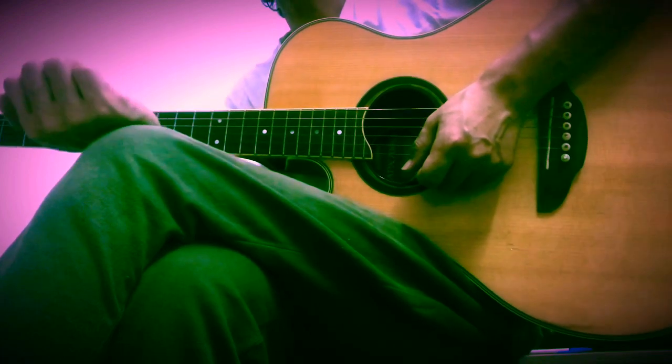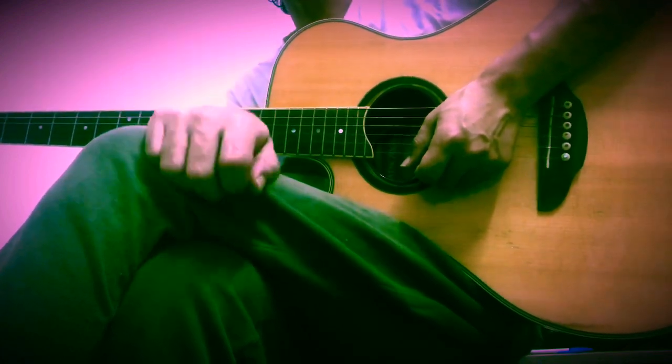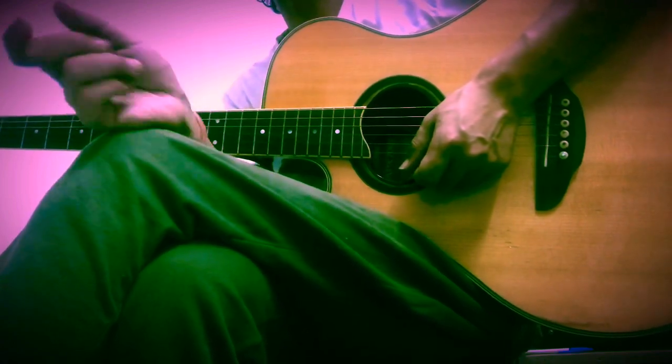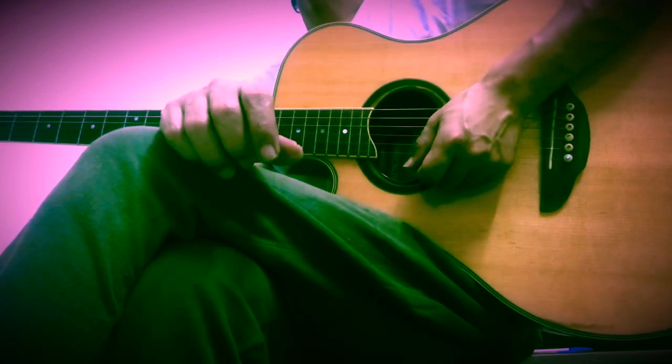If you want to go for G, it's the same thing: G major, A minor, B minor, C major, D major, E minor. Since G has an F sharp, it will be F sharp diminished.